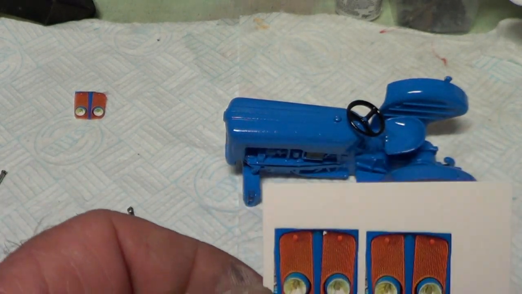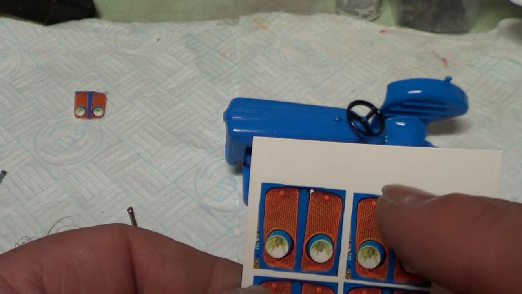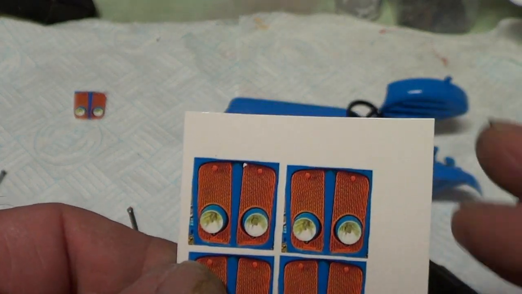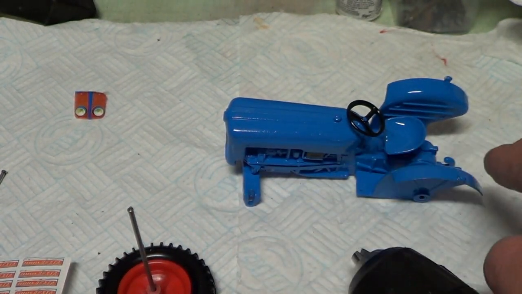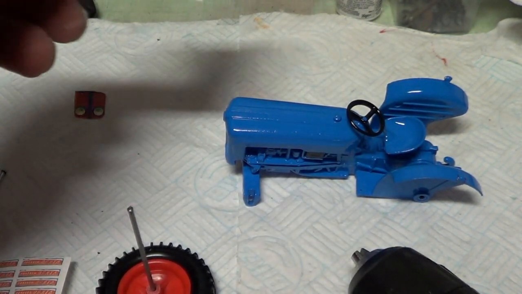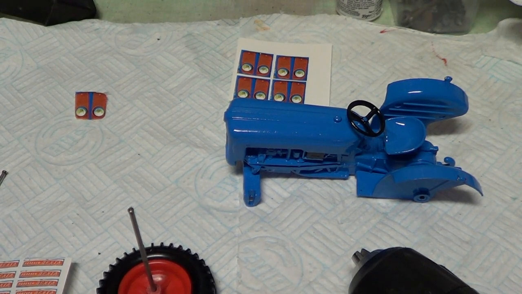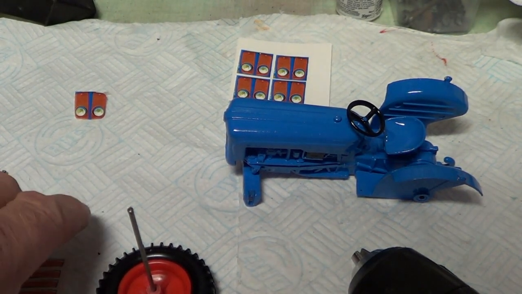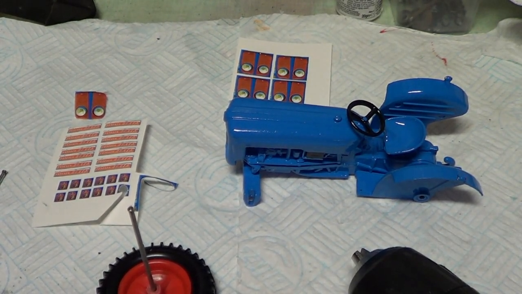The later Dextas were the white front grills, or off-white, grey-white, and grey-white wheels, and some of them had the grey mudguards as well, the later ones. So there were different variations. So anyway, I decided to do this with the orange grills like the ones I had.